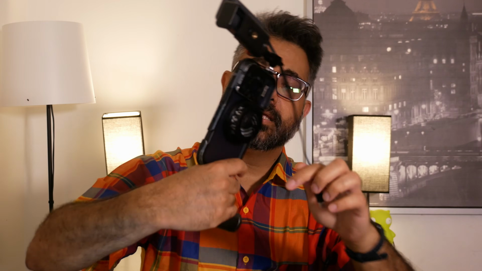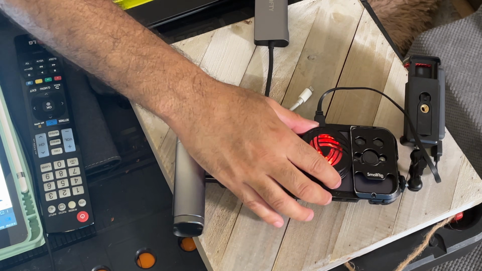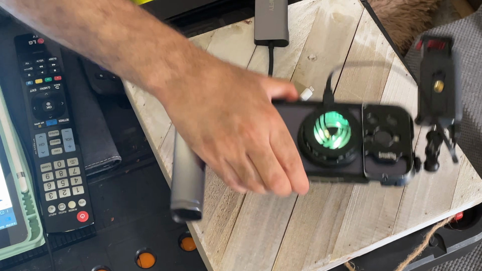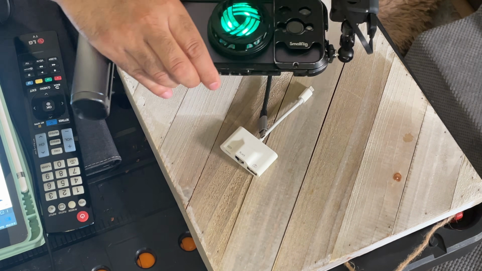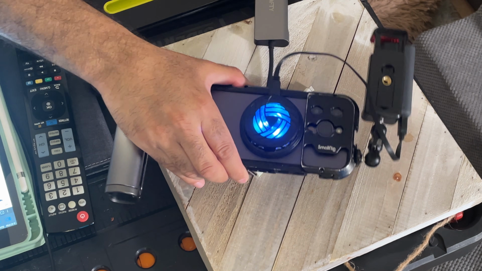So let's do this. It starts to become a little unwieldy, and I'm just going to plug that guy in here. There you go. So this was about 30 bucks. You can get them cheaper or much more expensive.